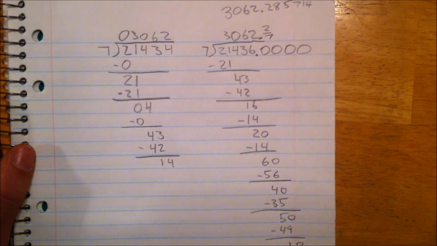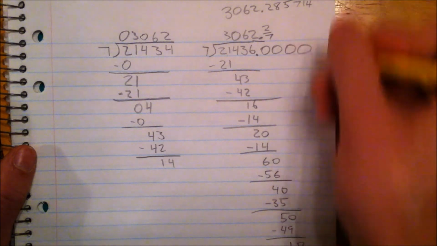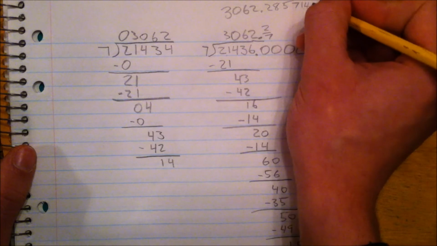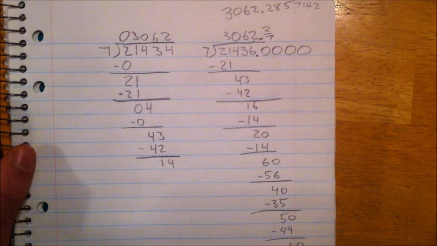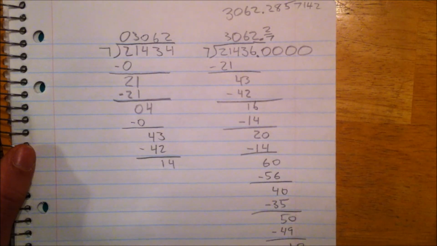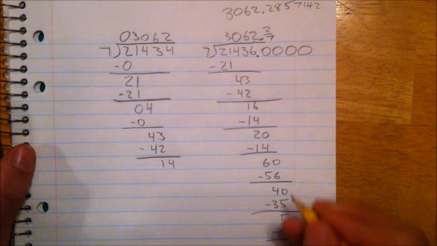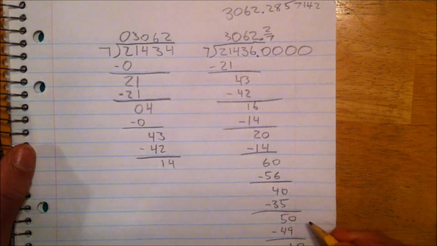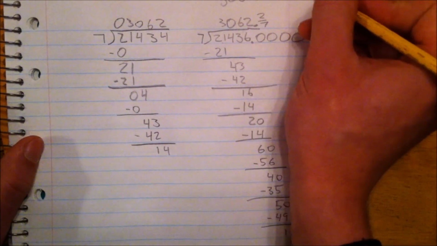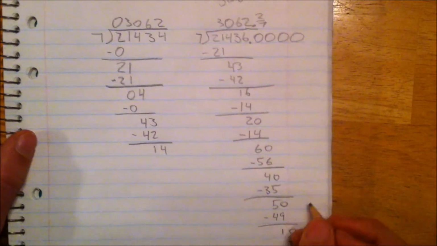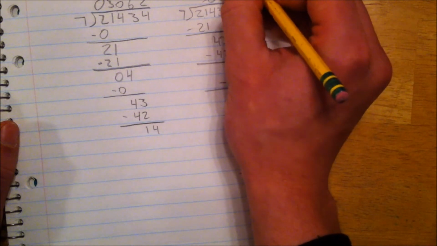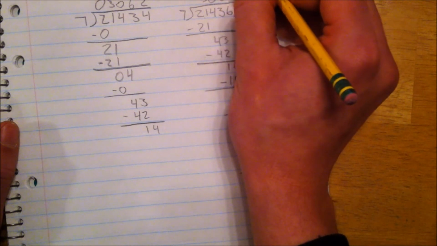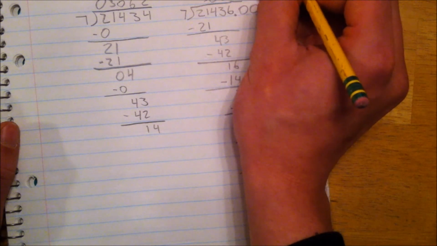Alright, so here's where it starts repeating, I think. 7 goes into 20 twice, and then here we'll get the 60 again. So it goes in 8 times. So really 2/7 can also be represented as 0.285714 repeating.